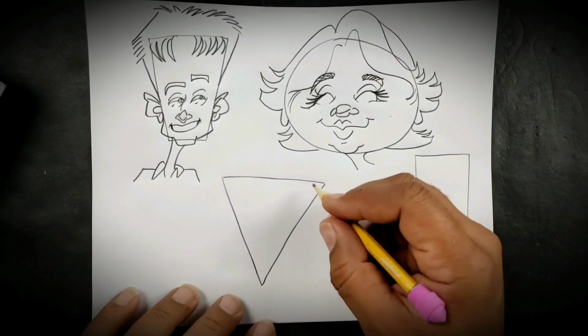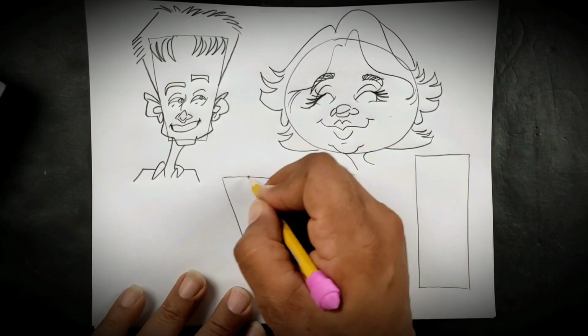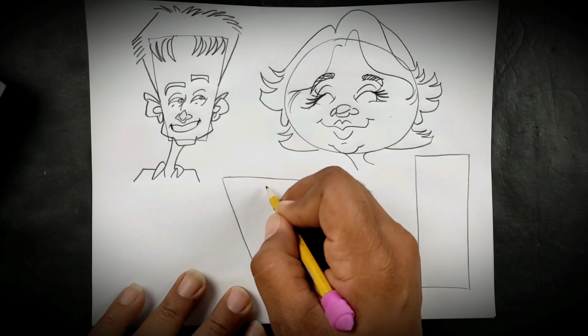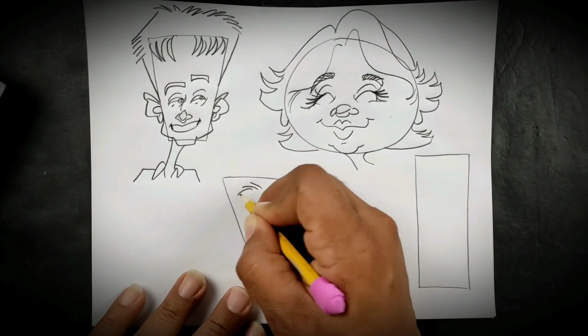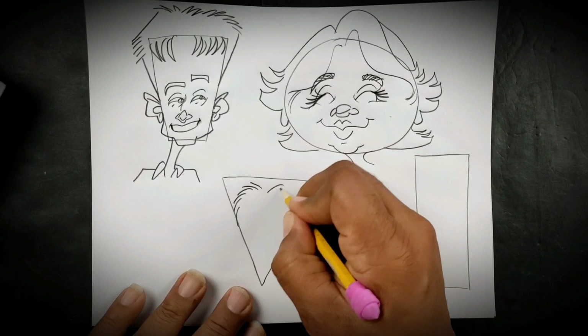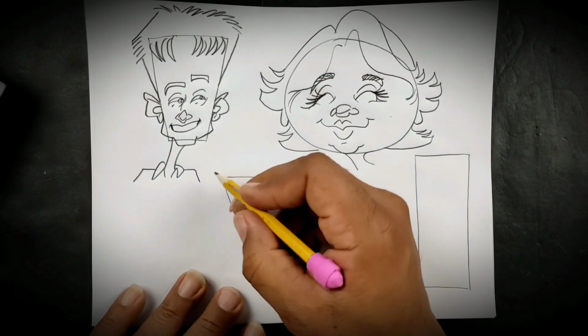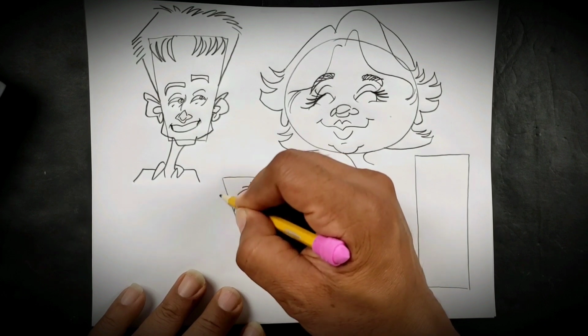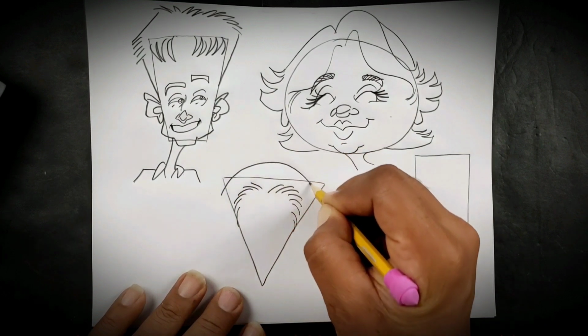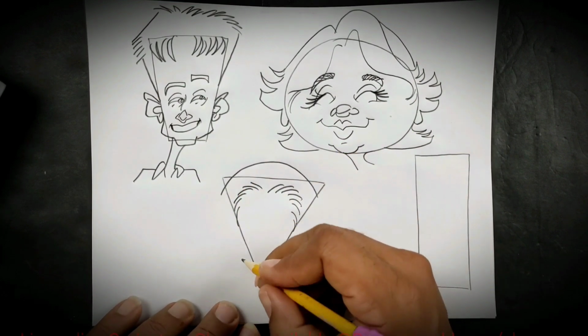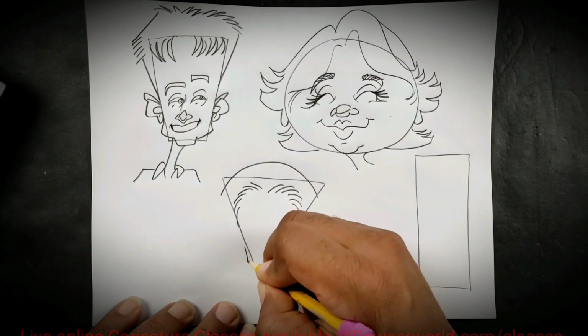Okay, let's go ahead and do another one. I know you're having a little bit of fun now, right? So what I want to do here is make my shape once again. Make my hair interact with my shape first. And it doesn't mean that you have to use the whole shape. You just want to keep it as the basis of your drawing.